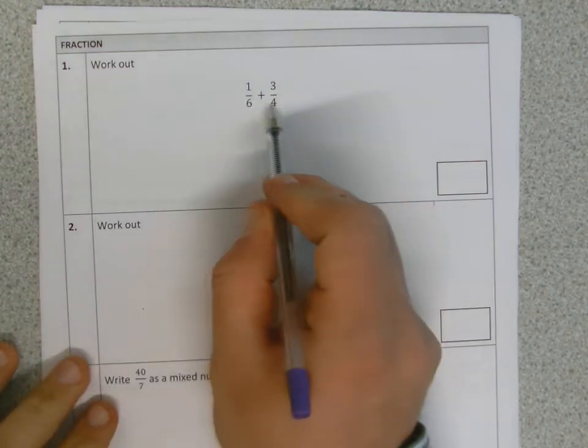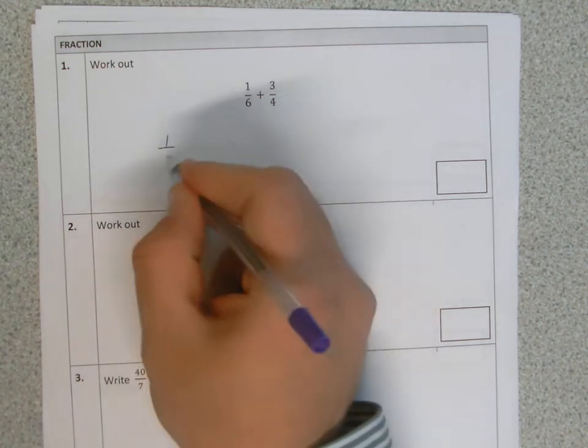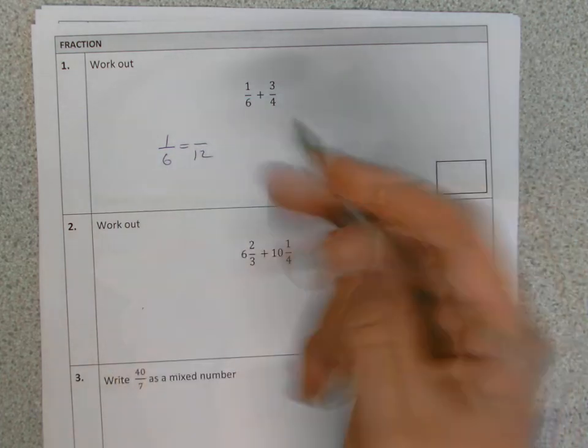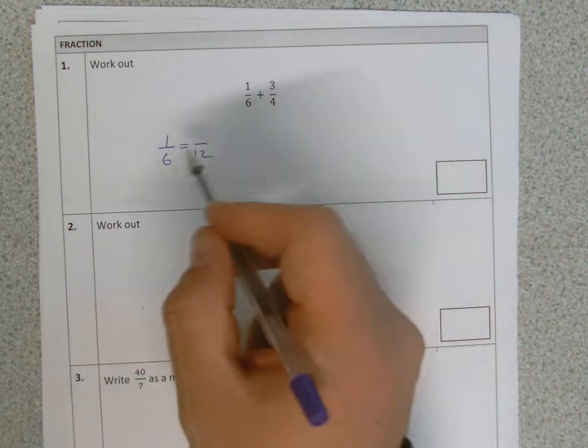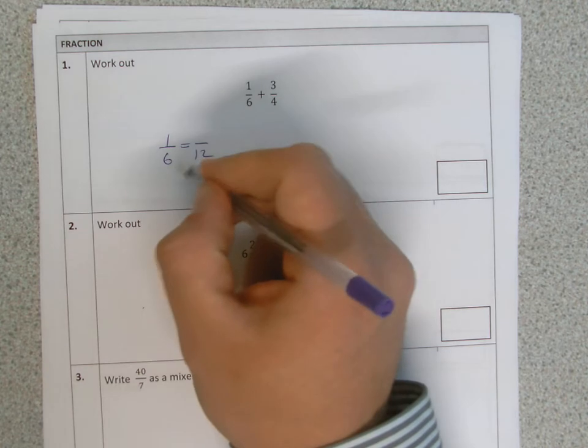So you need to think of a common multiple. For 6 and 4, the number that 6 and 4 go into. Now I'm thinking 12. You might be thinking a different number. You might have had 24. They both go into 24, and that's right. But they also go into 12, and if you can find the lowest number, that's even better.